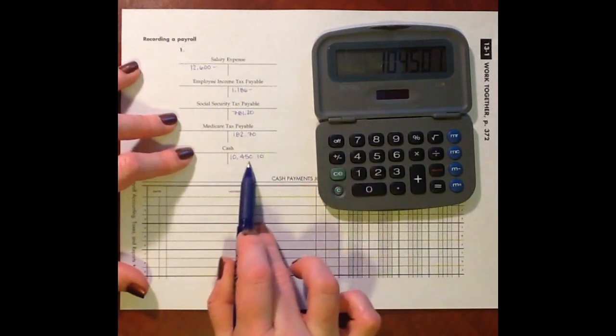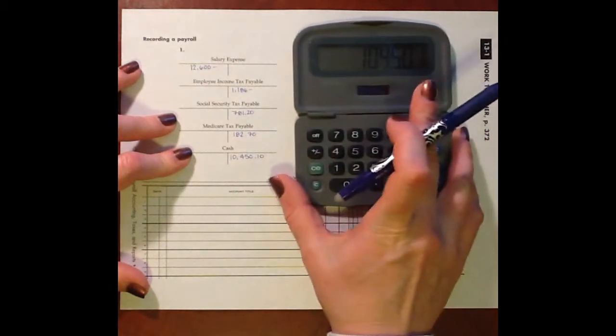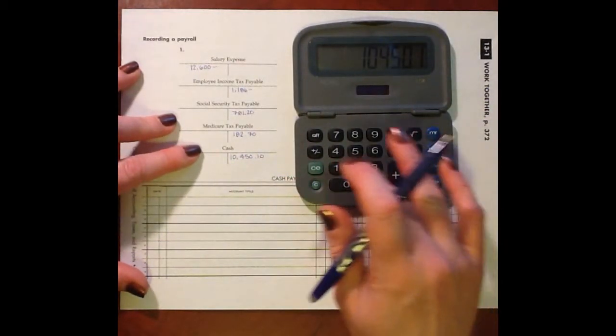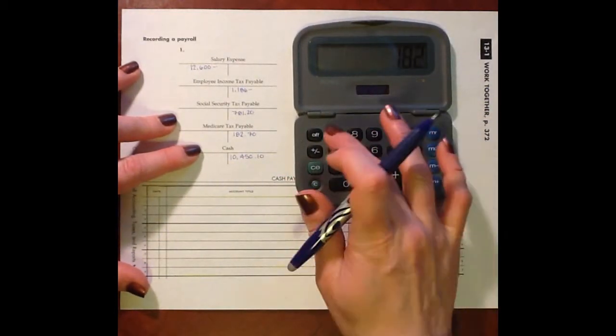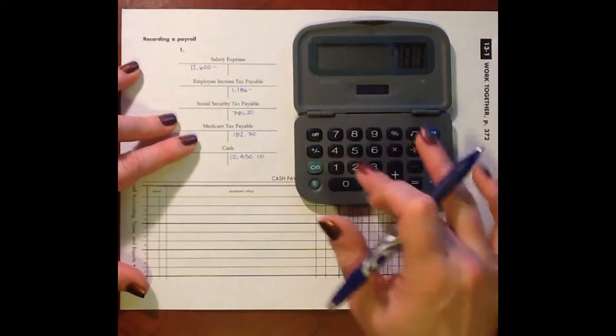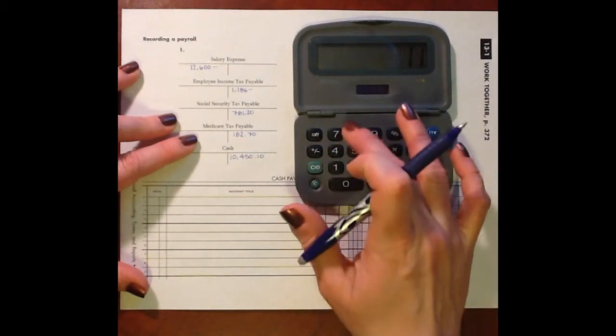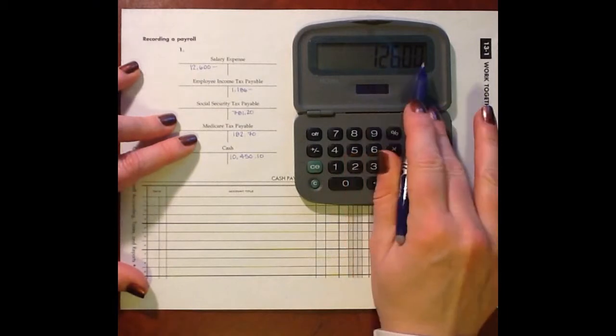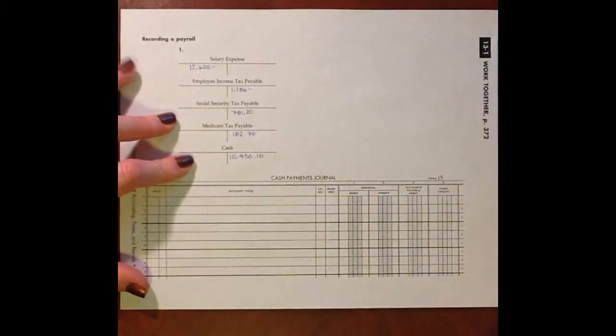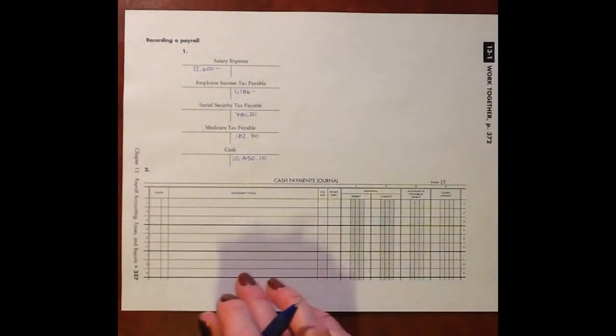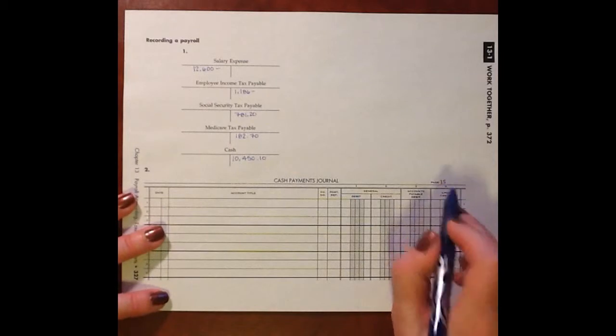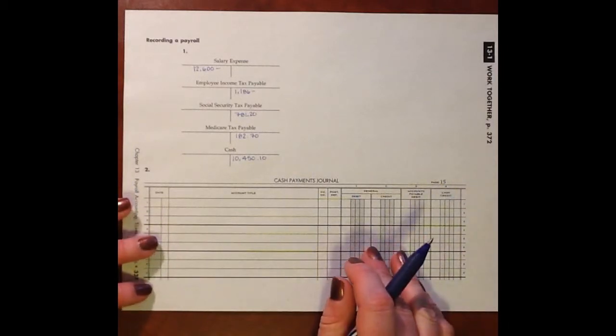So then all of these added together should equal our one debit, $12,600. That's how we analyze that. Then our next step is to journalize the payment of the payroll on page 15 of a cash payments journal.